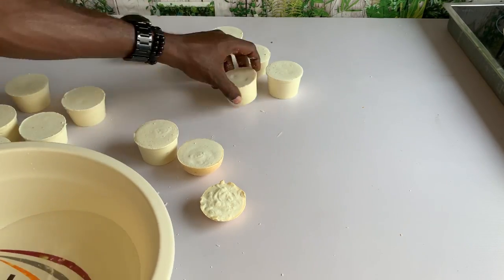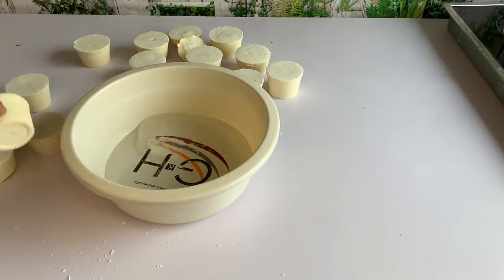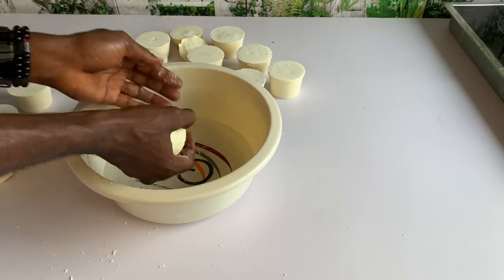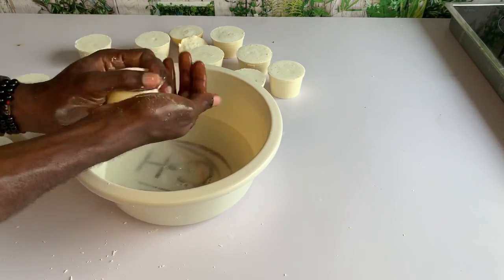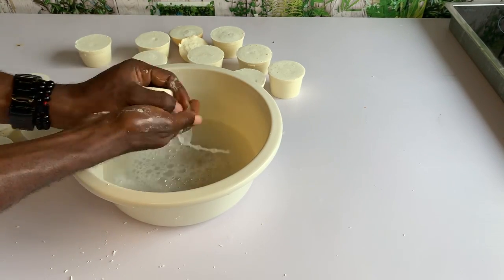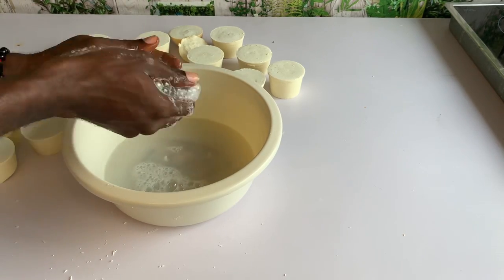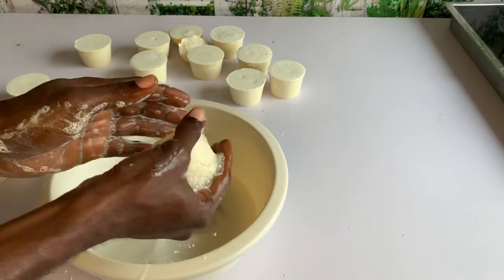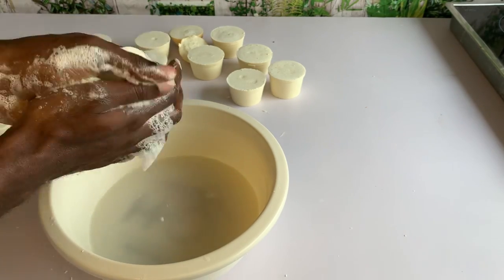So we are going to be testing this soap to see how it leathers. Now we added additives like the calcium carbonate, the soda ash, the sodium silicate. So let's see how this our soda soap or our Sika soap is going to leather. So I'm going to test it in this water. If you observe, you'll notice it is leathering. It is leathering very well. This is a good production.